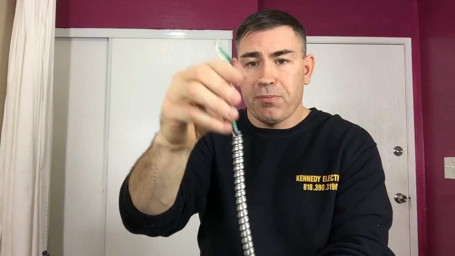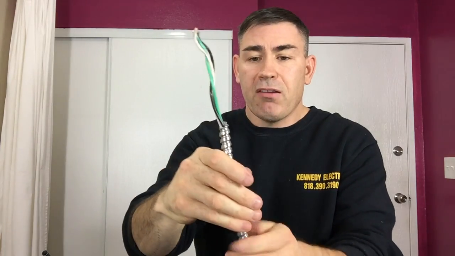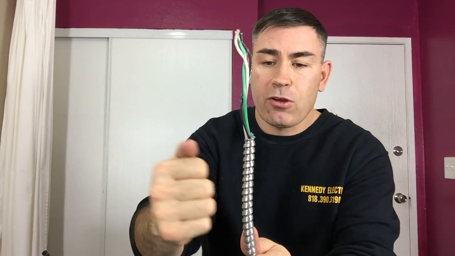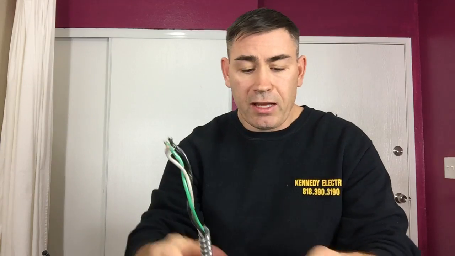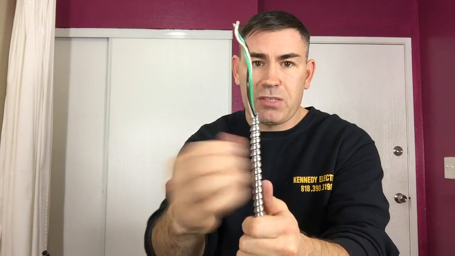This is called MC or BX or armored cable. For the obvious reason, for mechanical protection, I mean, that's hard. Like a dog or a rat could bite through this. So you wouldn't want this running around outside of your yard. They could bite through it and electrocute themselves. This, nobody's biting through this.